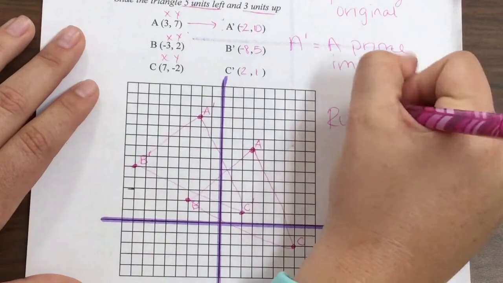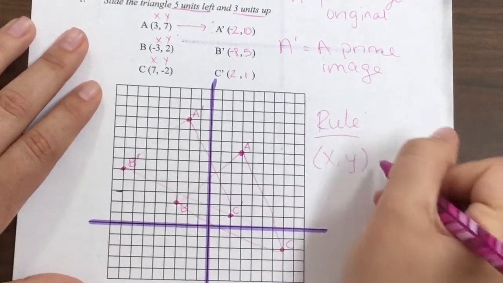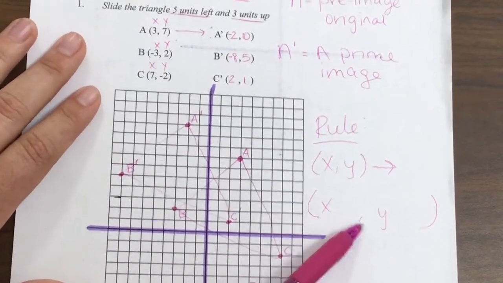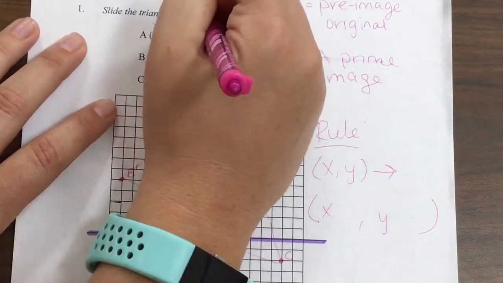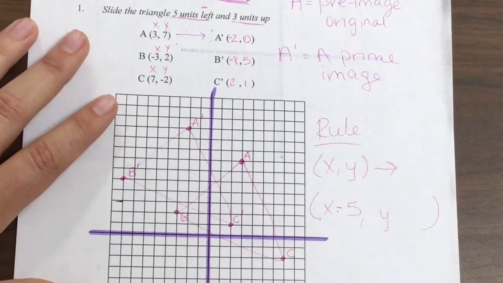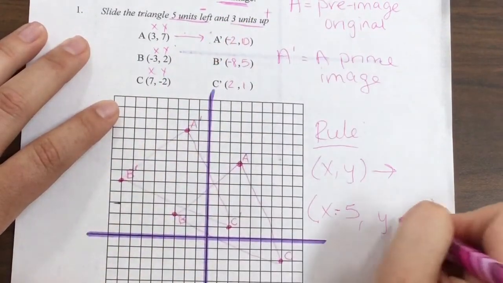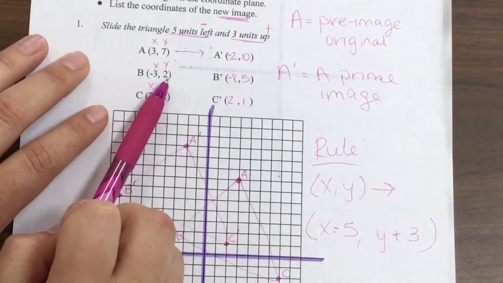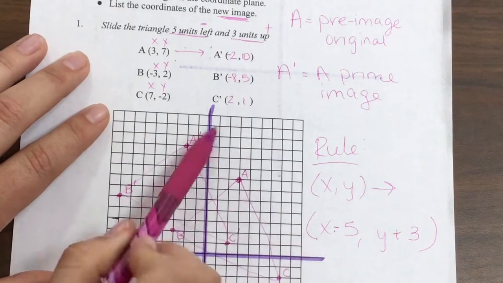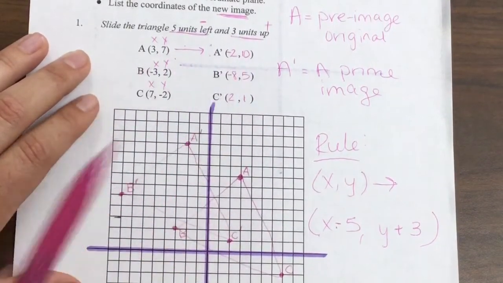So we can also look at this as a rule, which you'll see on Khan Academy. So we started with points X and Y. And we did something to both the X's and the Y's. So left was negative. So we're going to take our X's and subtract 5. 3 was up, and that was positive. So we're going to add 3. So if you go back here and you look at, say, point A, we subtract 5 and we get negative 2. 7, we add 3 and got 10. So that works for all of them.